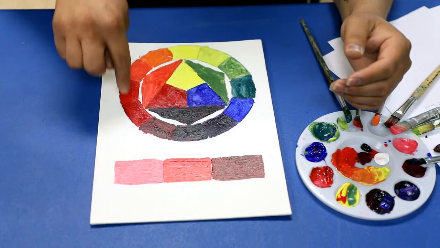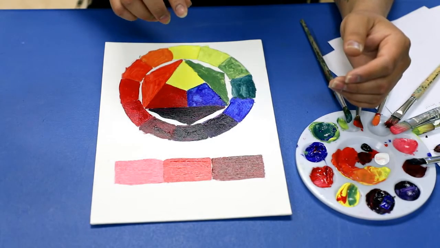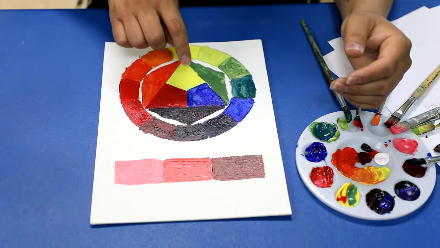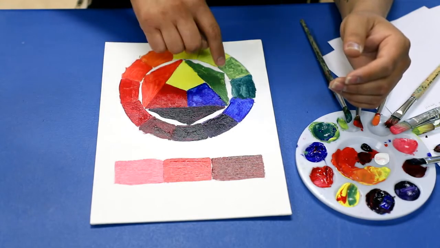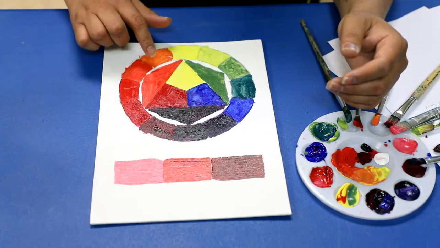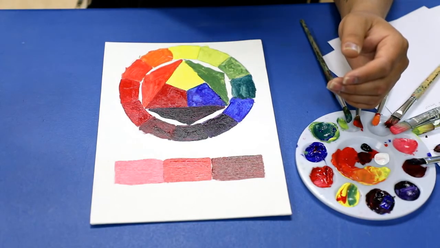And then on the outer side, you have your secondary colors, which are mixed by combining two primary colors. So in the middle, I have yellow, blue, and red. But if we mix red and blue, you get purple. If you mix yellow and red, you have orange. And if you mix blue and yellow, you have green.